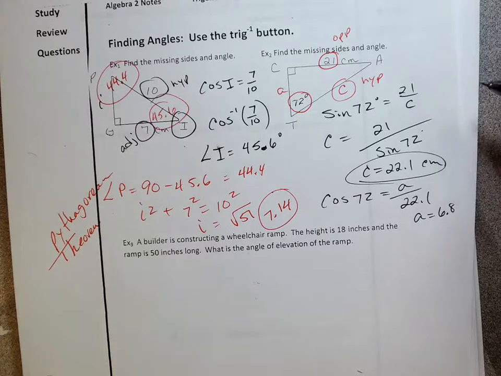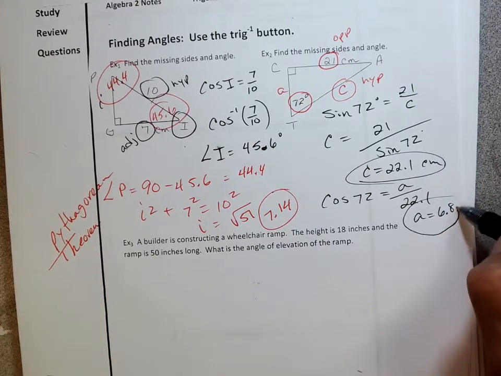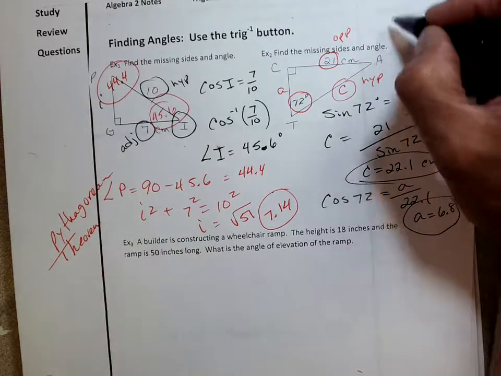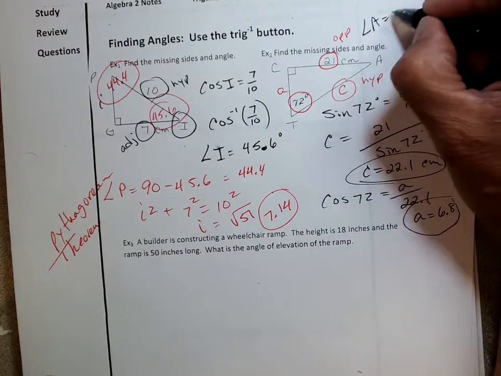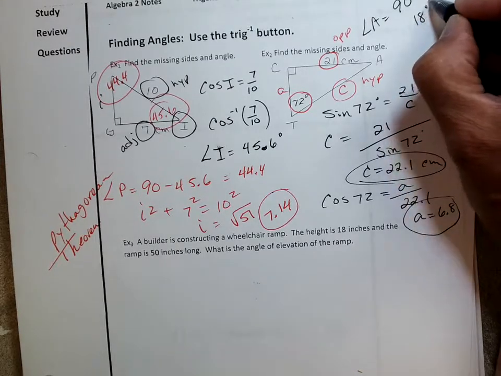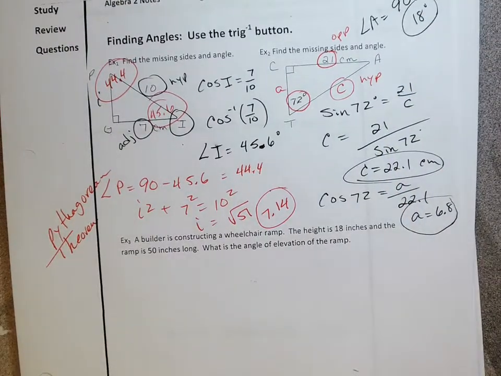Angle A is easy. You guys agree? Am I going too fast? Okay. Angle A is just equal to 90 minus 72, which is 18 degrees. Okay, how's that? Now, trig is the most used math. Not arithmetic, but math. Next door, they've used a lot of trig to get angles and build things. They really do.